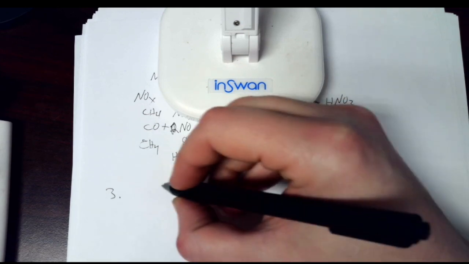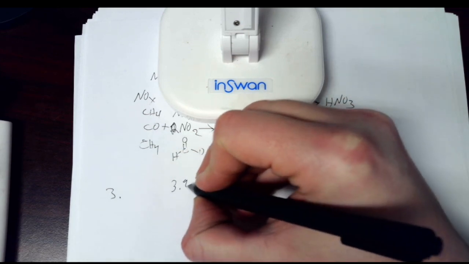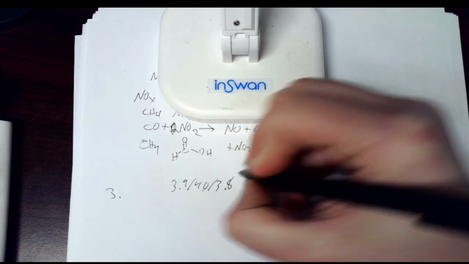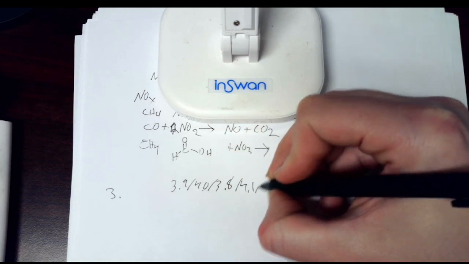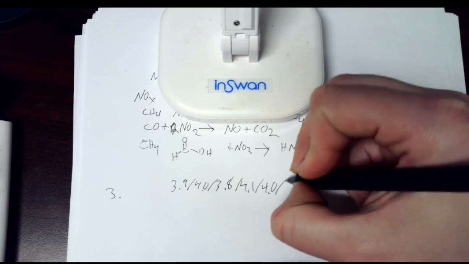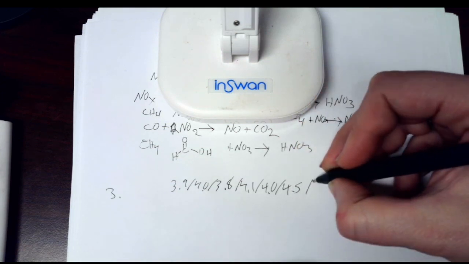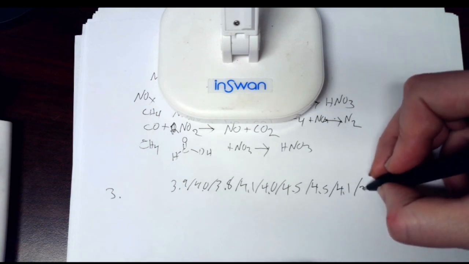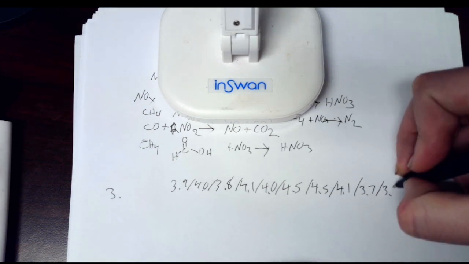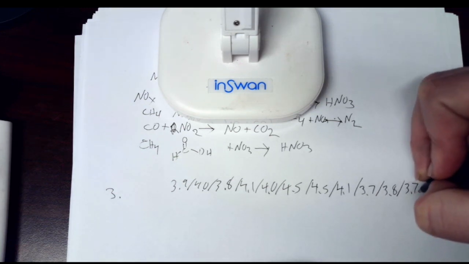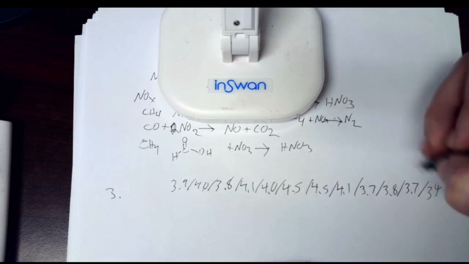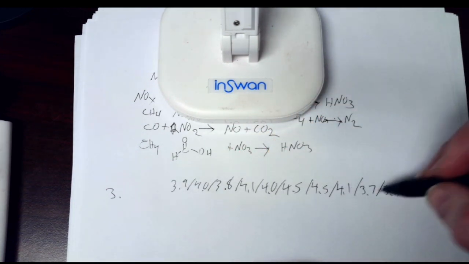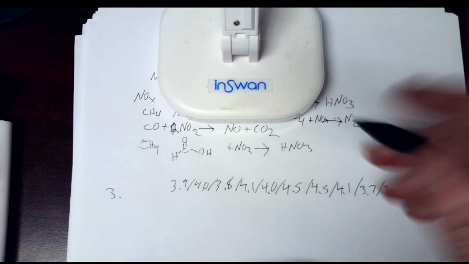The first city's values are 3.9, 4.0, 3.8, 4.1, 4.0, 4.5, 4.5, 4.1, 3.7, 3.8, 3.7, and 3.4, over a 12-month period.